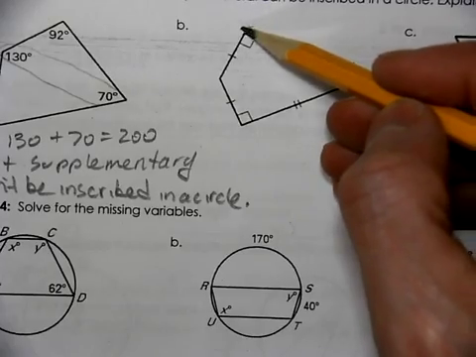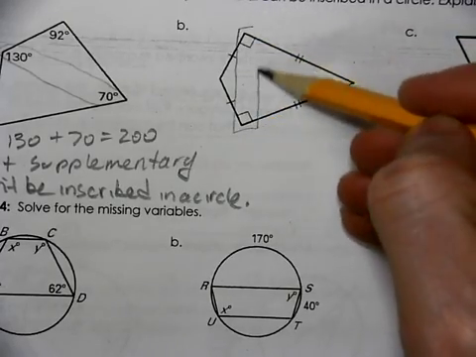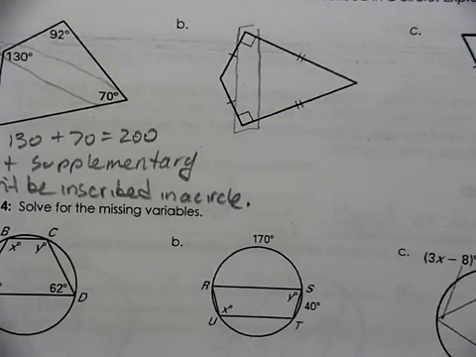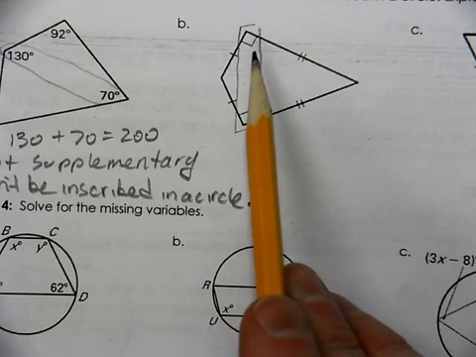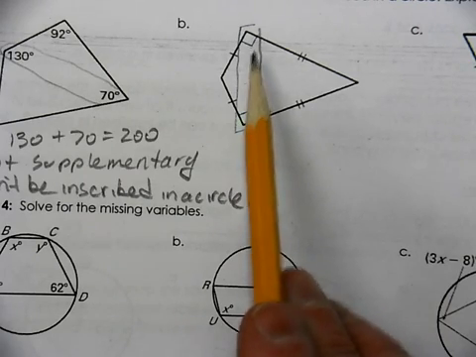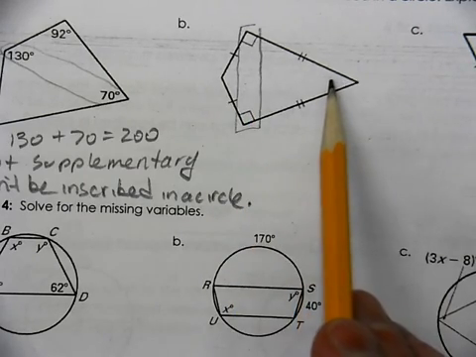In this case, we have a pair of opposite angles that are both 90. So 90 and 90 make 180, regardless of what these measurements are.